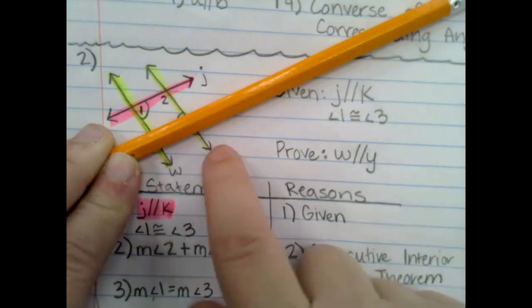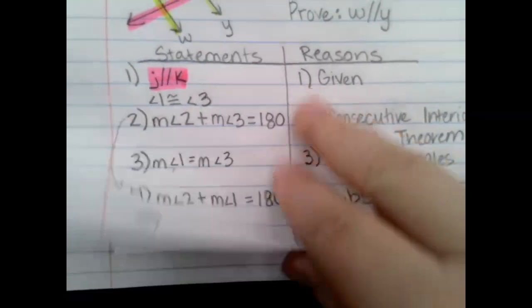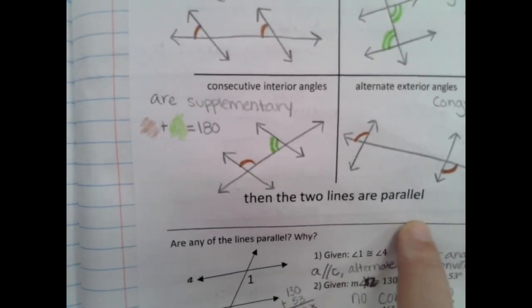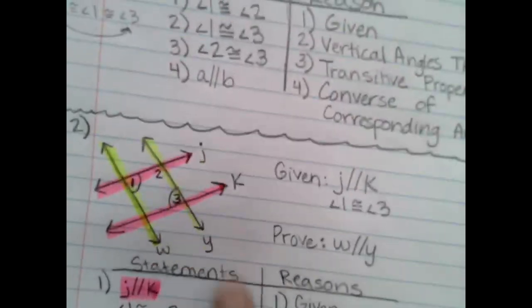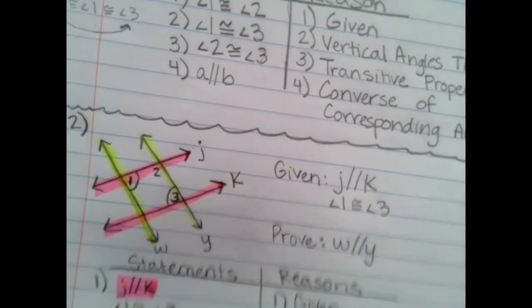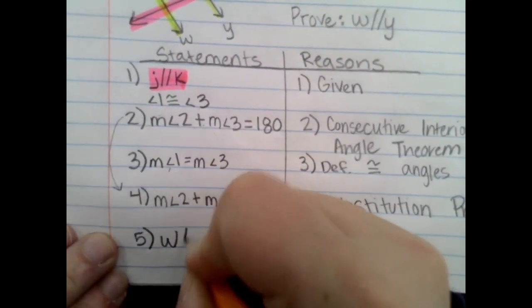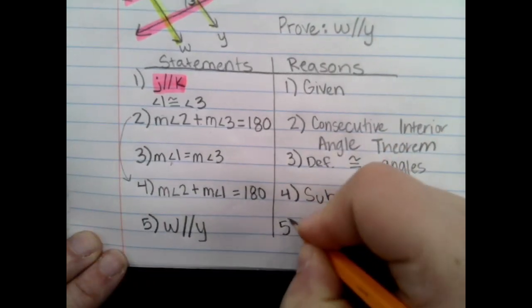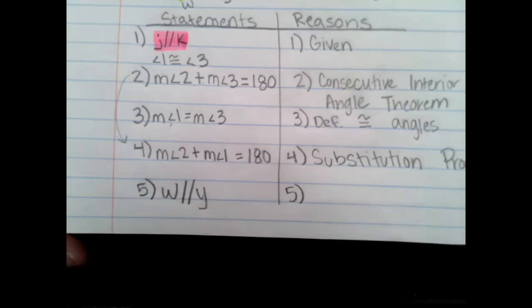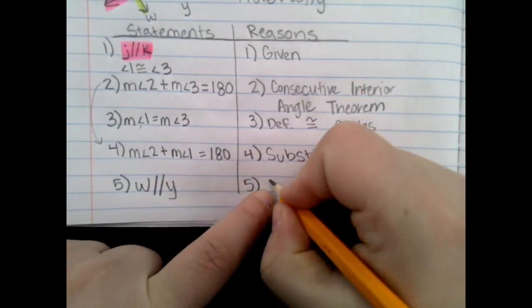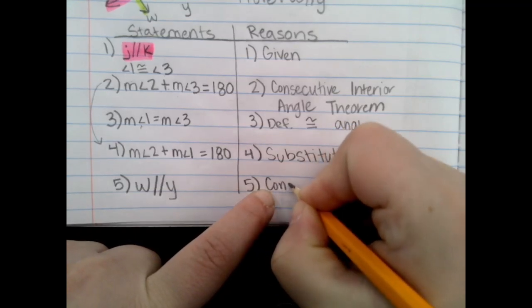Good. So when we have consecutive interior angles, that's those two. They're adding up to 180. If they add up to 180, then the two lines are parallel. So what two lines are we saying is parallel between 1 and 2? W and Y. So W is parallel to Y. And we say the relationship that we just stated. So 1 and 2 are what type of angles again? Consecutive interior.